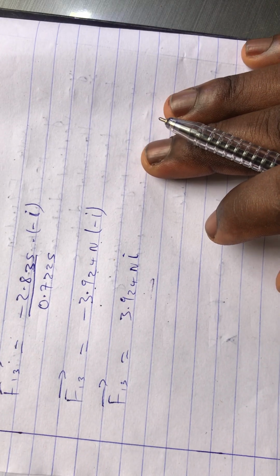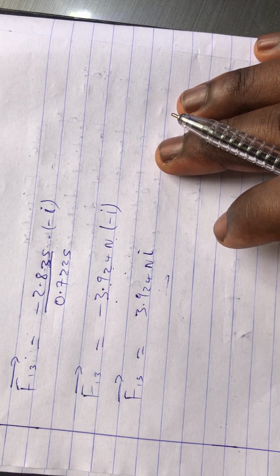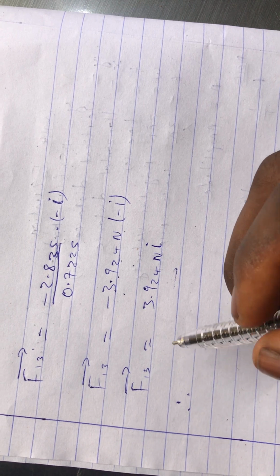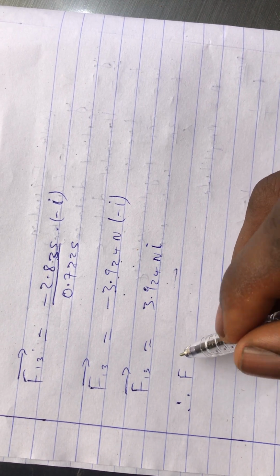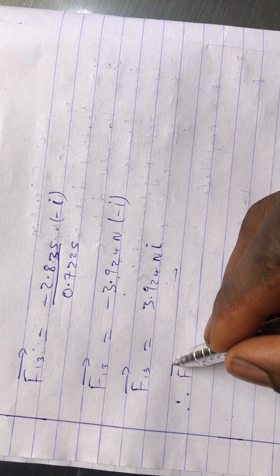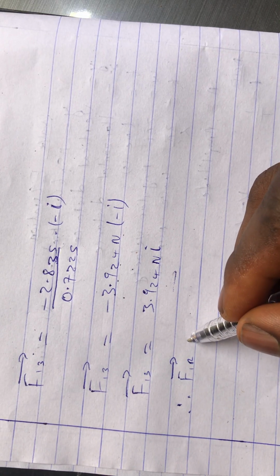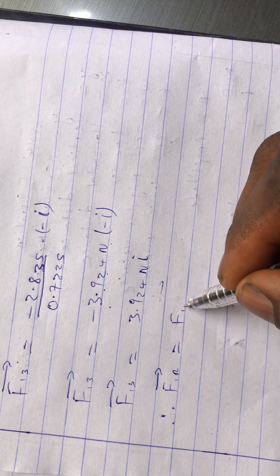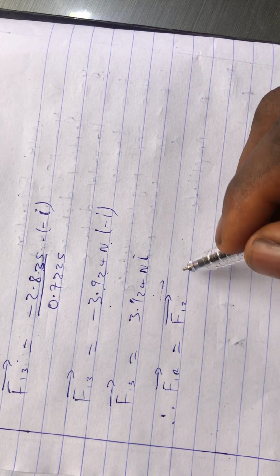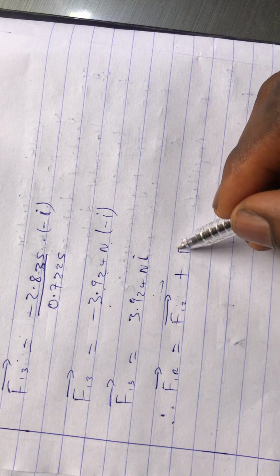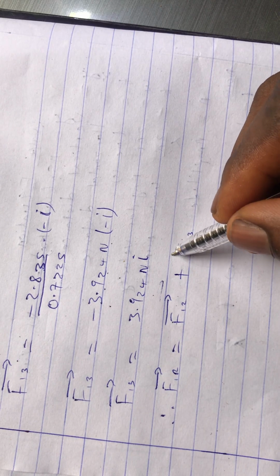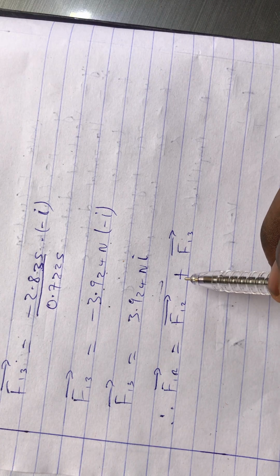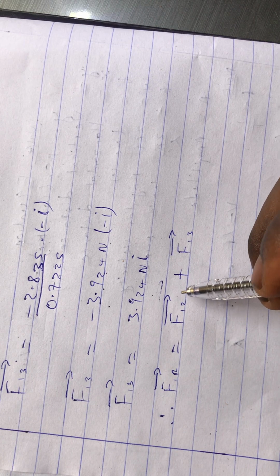Now the next thing is to find the resultants. At the beginning I told you guys the resultant force on 1 will be equal to the force on 1 and 2 plus the force on 1 and 3. Now what do we get as force 1 and 2?